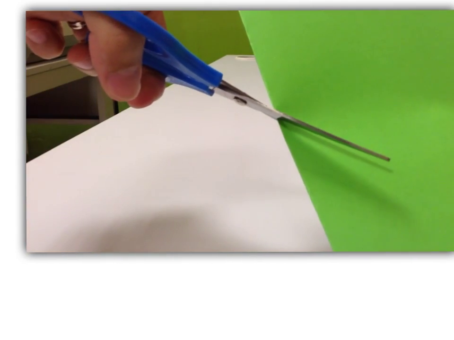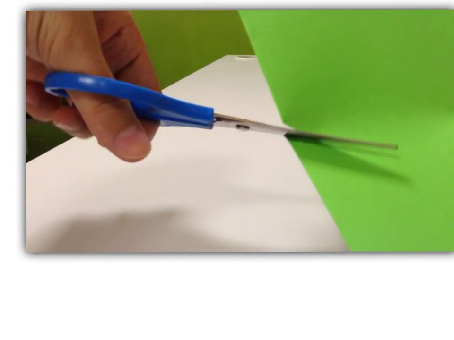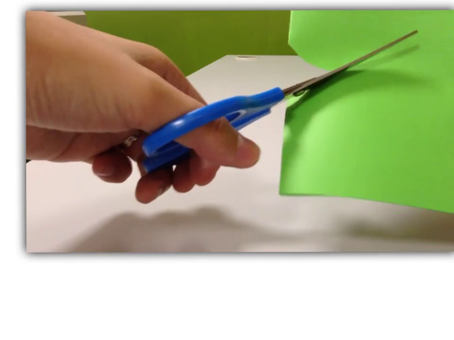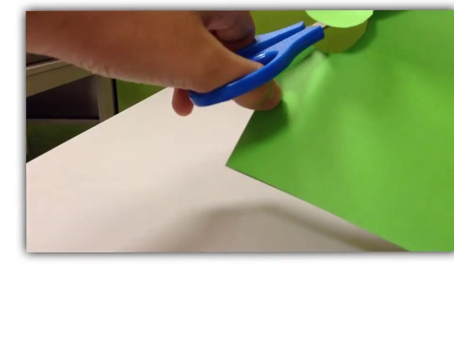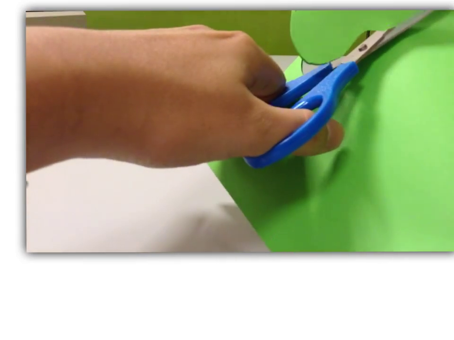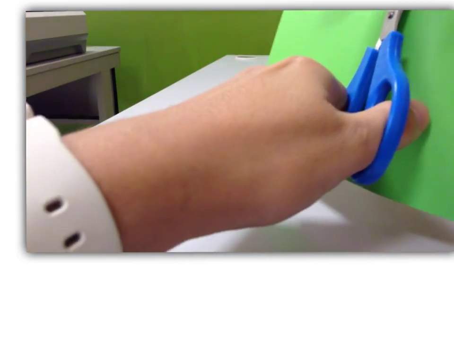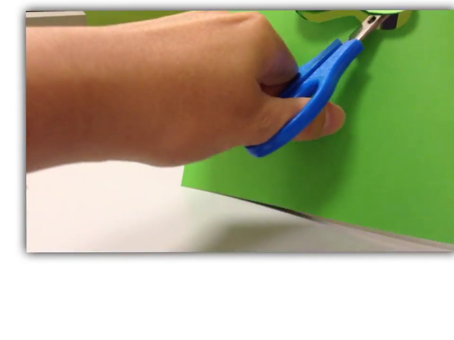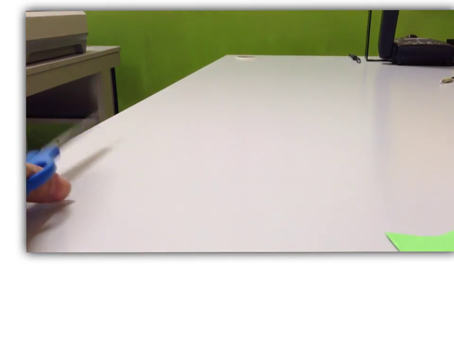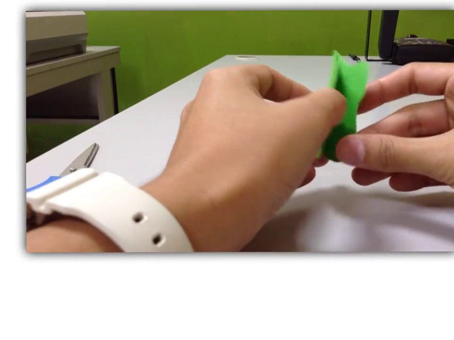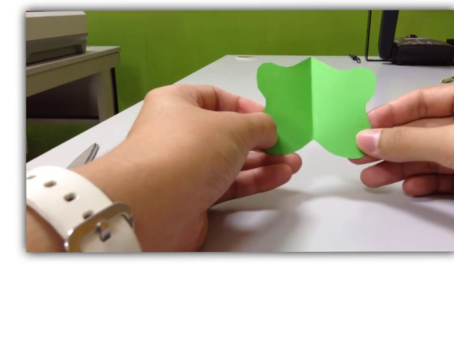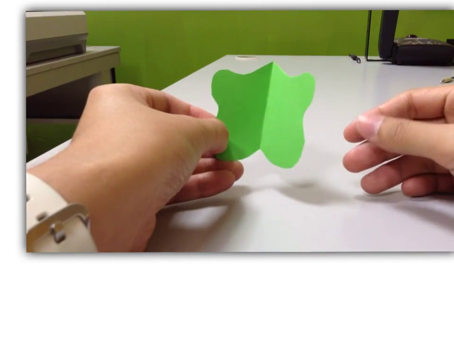I'm just going to try and cut around this shape. It doesn't have to be any particular shape. I'm just going to try and cut some kind of butterfly, maybe. So cut it out. This is what I get. When you open it, you will notice that you now have a symmetric figure.